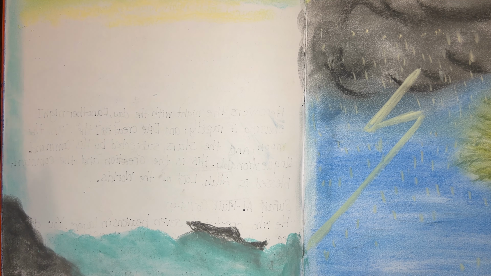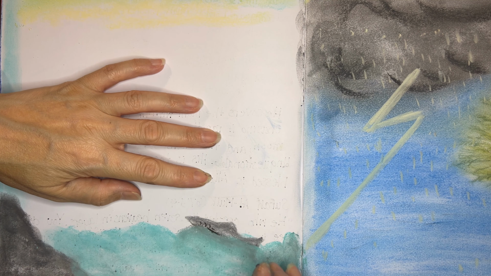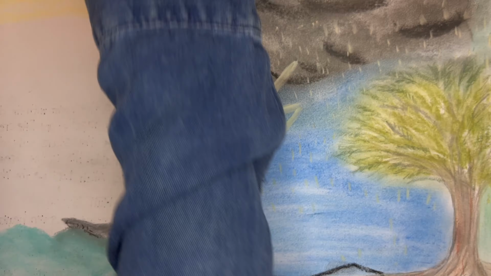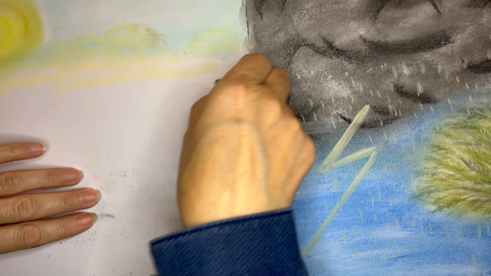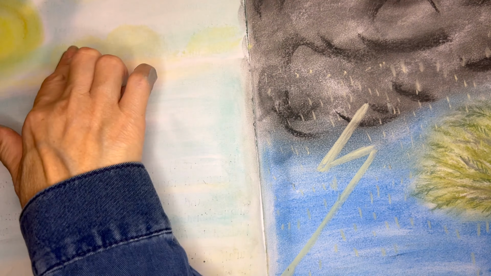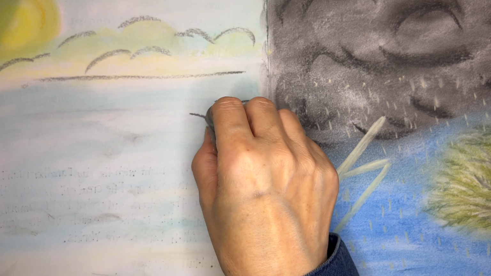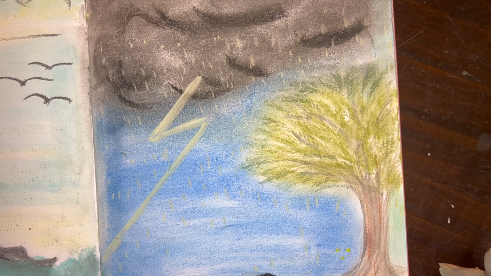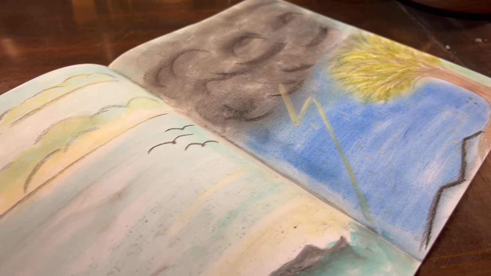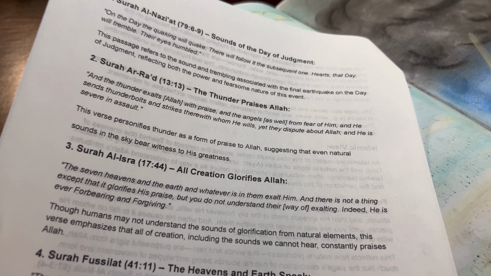I really love adding in the things that we don't hear and that we don't see as part of this lesson, because these first few lessons are about heat and sound and light. And light is what allows us to see, and sound is what we hear. And so with those two senses, we remember that there are things that we do not see and that we do not hear, and yet they do continue to praise Allah. I love that juxtaposition between what we can see and what we cannot see, and what we can hear and what we cannot hear. So here are the ayahs that I'm going to add to this 2-page spread.